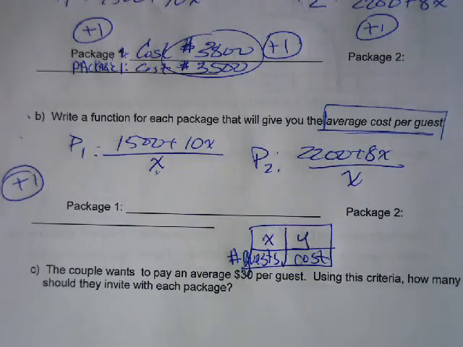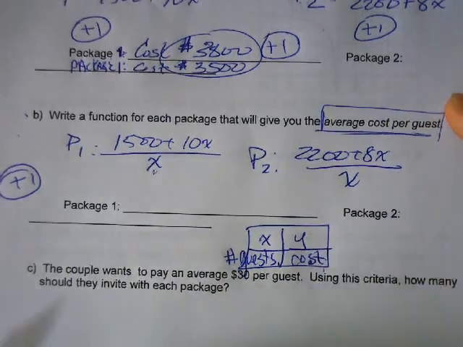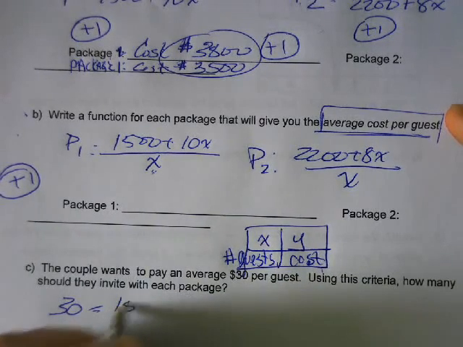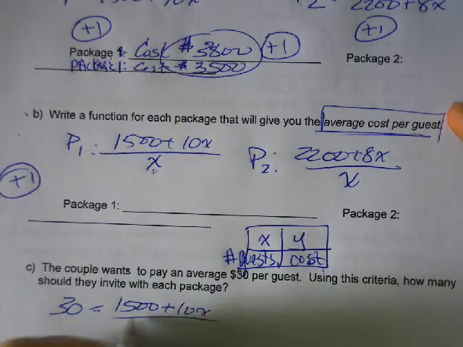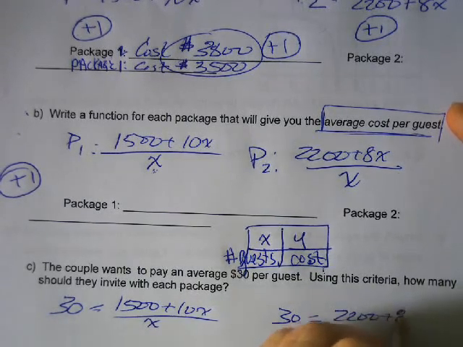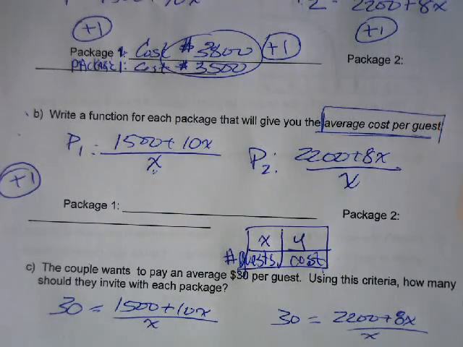So, make sure that you're drawing your variable boxes so you know without fail where you're going to substitute in for. You know that it's either going to be x and y, so try both of them if all else fails. Just try both x and y, and one of them will come out to be your answer. So if y is cost, that means that in your package you're going to substitute in 30 for the cost. 1,500 plus 10x over x, and then 30 equals 2,200 plus 8x over x.